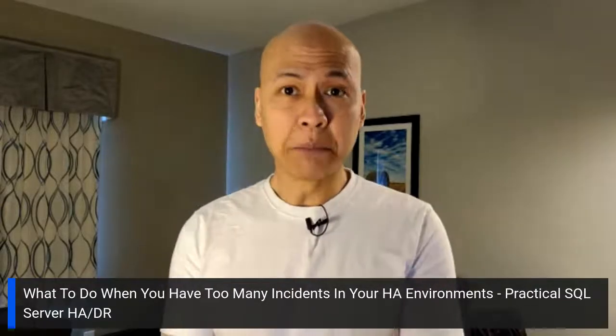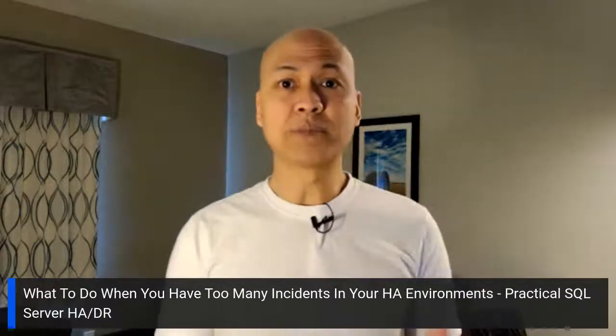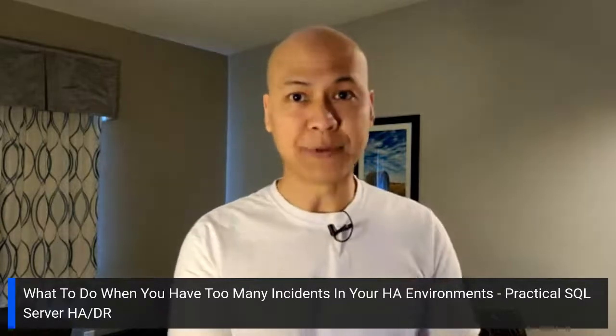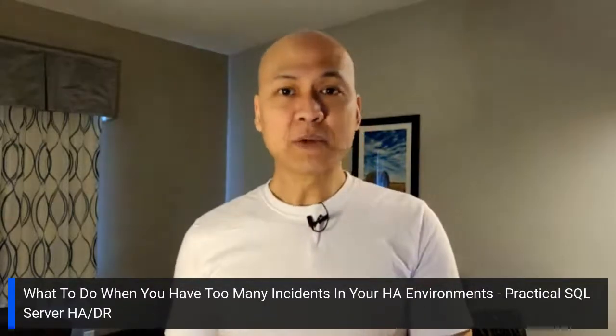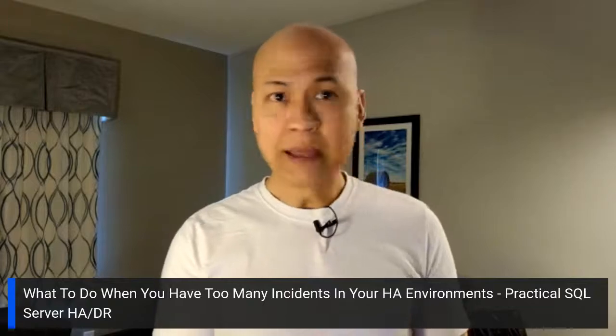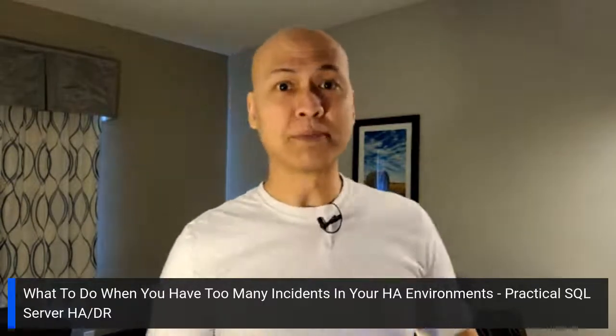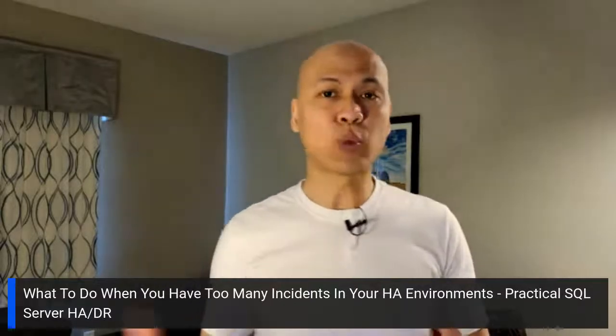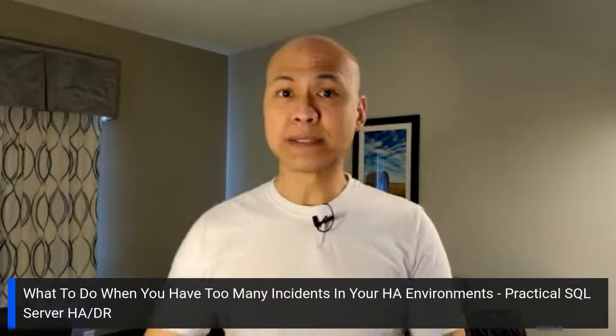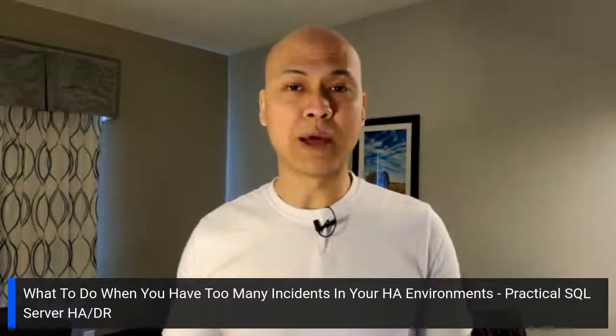Like for instance, in an availability group, the SQL Server DBAs are responsible for the databases in SQL Server. The Windows sysadmins are responsible for the operating system. They're probably responsible for the failover cluster. Maybe they're also responsible for Active Directory and DNS. And then you have your networking team. They're responsible for making sure that the network is stable and reliable as well.